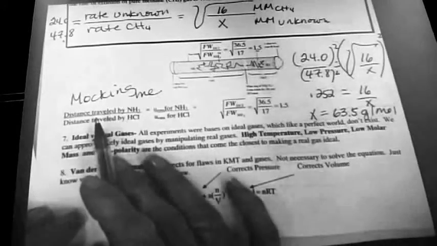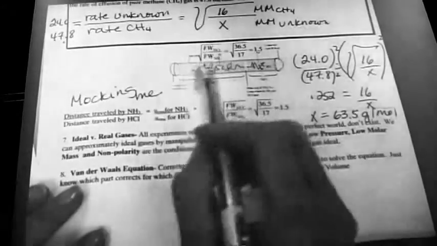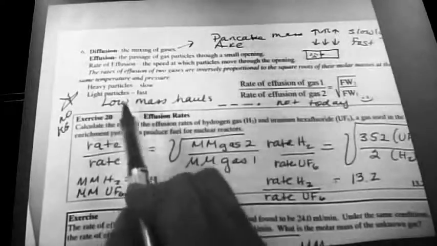This is a Graham's Law experiment. In fact, this whole thing, low mass halls, is Graham's Law. Okay, Graham's Law.